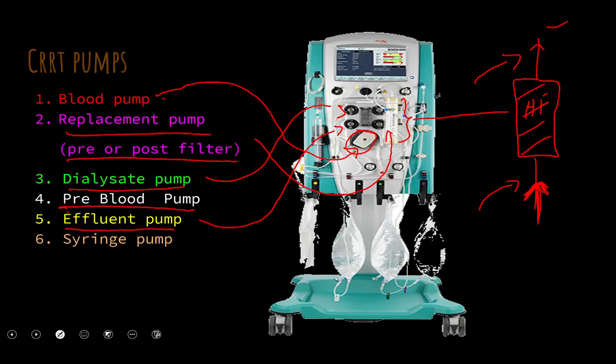The effluent pump automatically controls the fluid removal rate for us, and it also moves the dialysate solution. And then the syringe pump, which is this syringe right here, is also used to inject any anticoagulation medicine as the blood runs through the device.